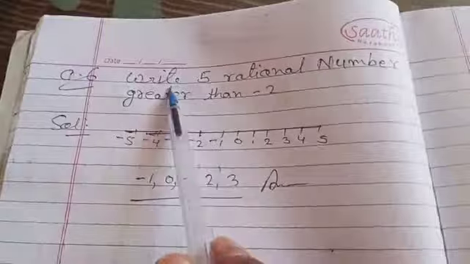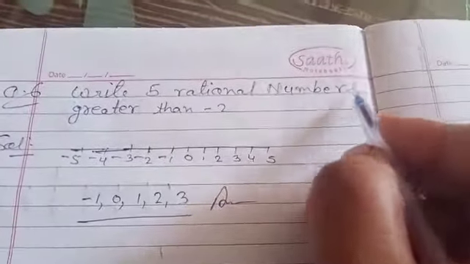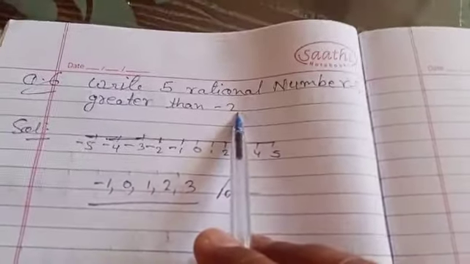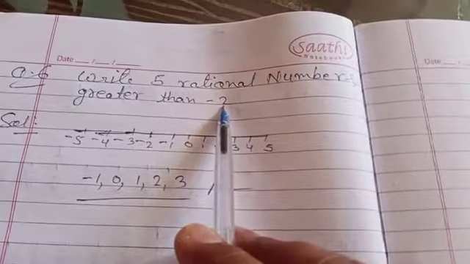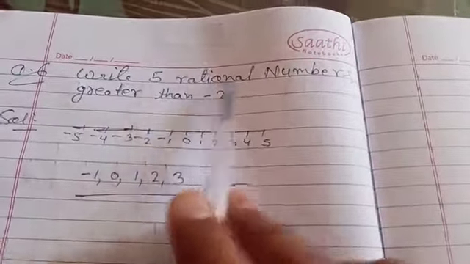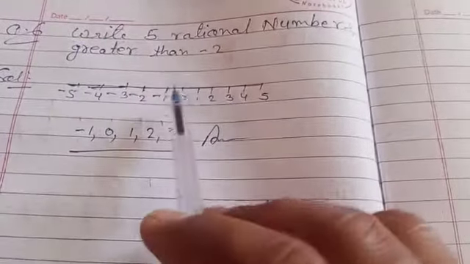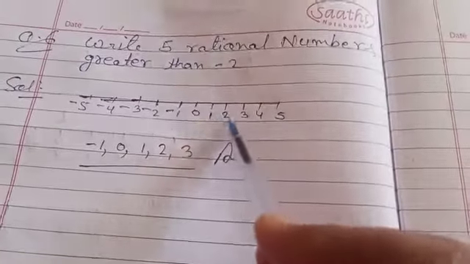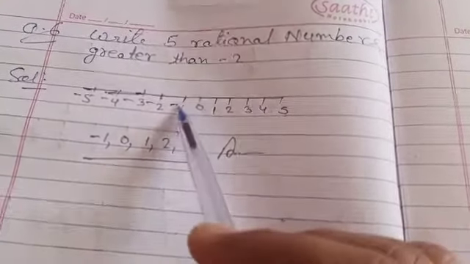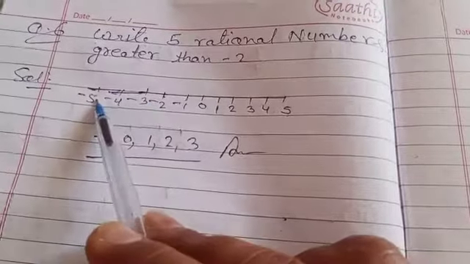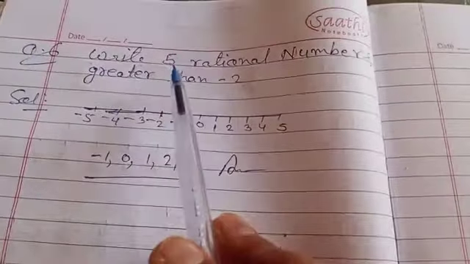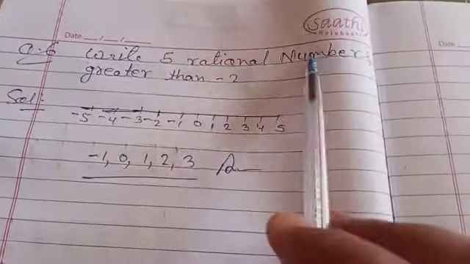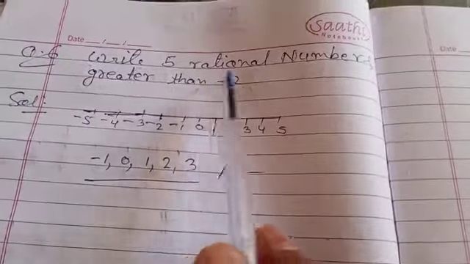Now question number 6. Write 5 rational numbers greater than minus 2. So here you are watching your number line: 0, 1, 2, 3, 4, 5, and minus 1, minus 2, minus 3, minus 4, minus 5. Here we have to write 5 rational numbers greater than minus 2.